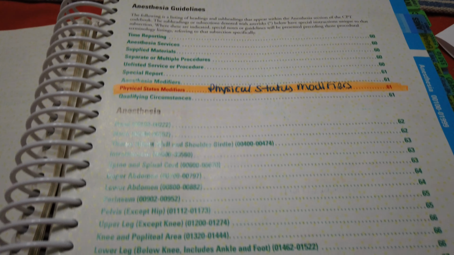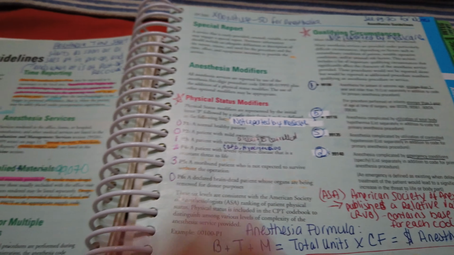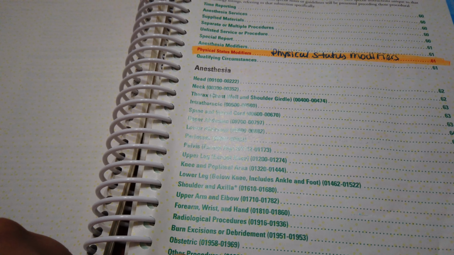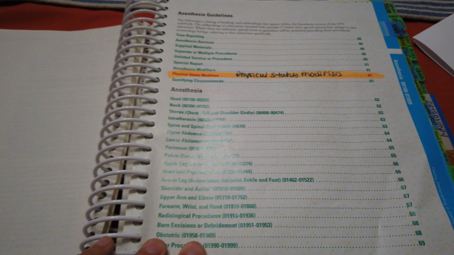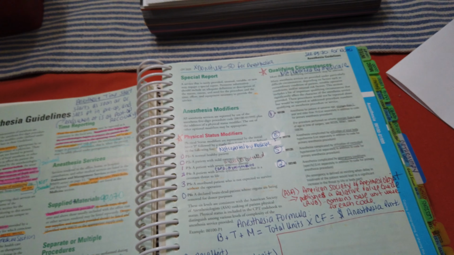Going back, our next section is anesthesia, right? It goes into kind of like a table of contents of what you'll find here. Sometimes this is useful versus the index. It's just a personal preference. And then you can tab your book from here.